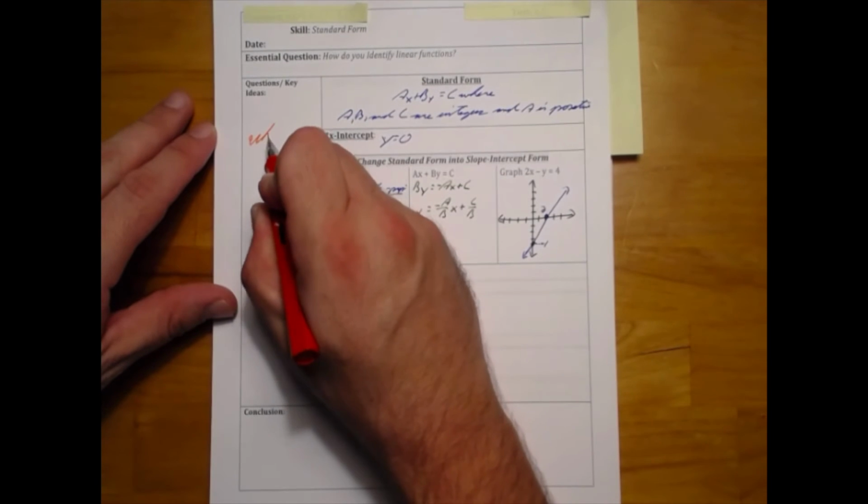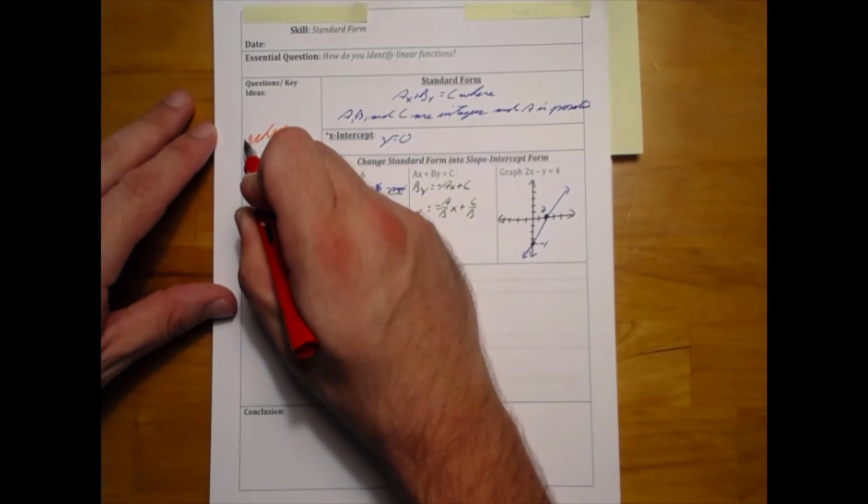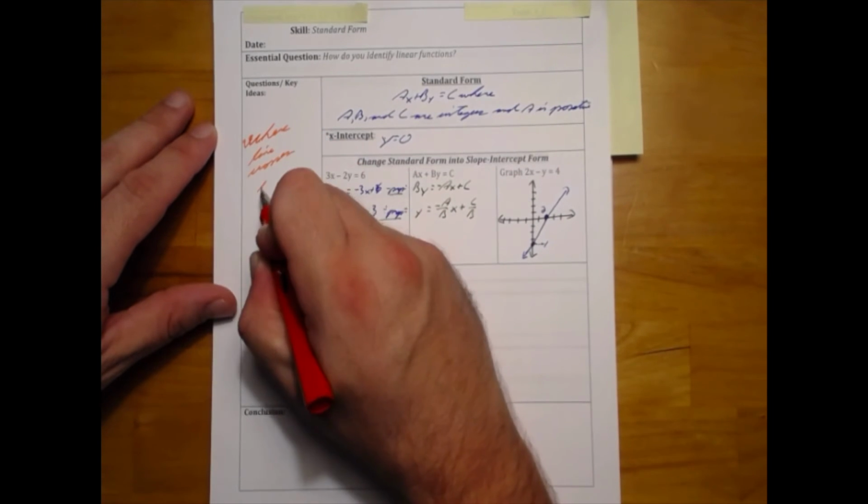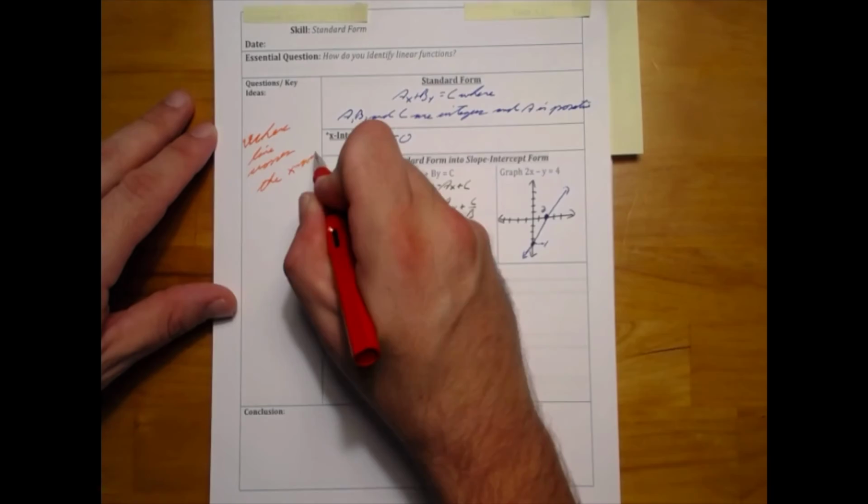A good key note about the x-intercept is that it is where the line crosses the x-axis. So I draw a line connecting the key note to its piece of information.